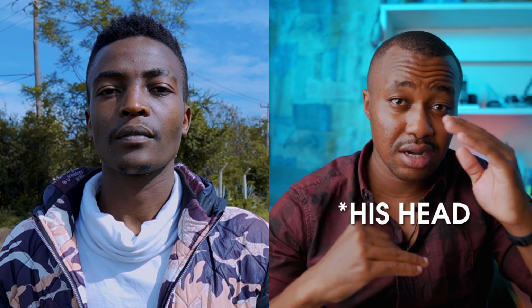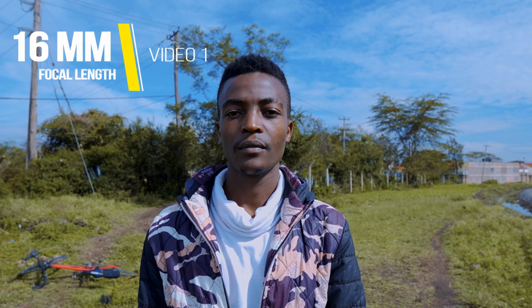On the wide side, which is the 16mm, you can clearly see that my head is a little bit longer, a little bit skinnier, and more distorted. And if you like that, you can use that in your photos and videos. The lower the focal length number, like for example 16mm, the wider the field of view. That means the more things you can see.